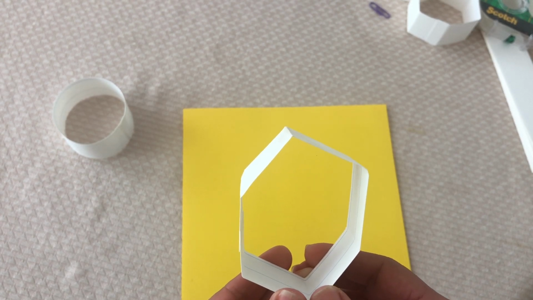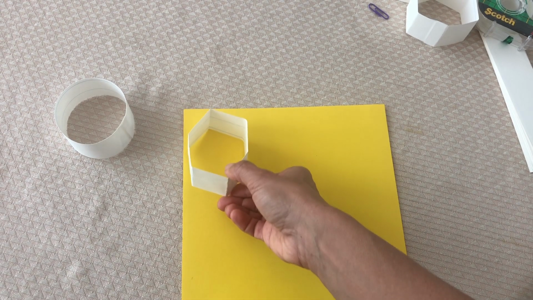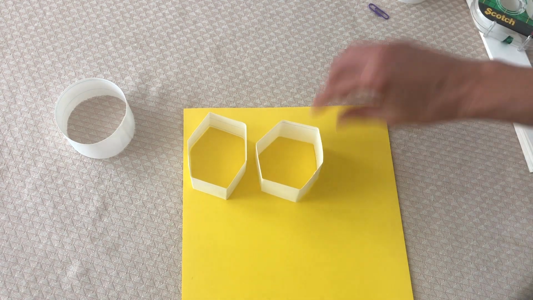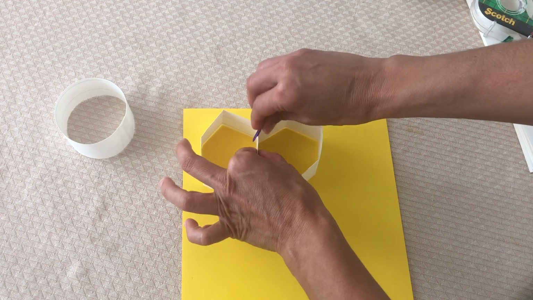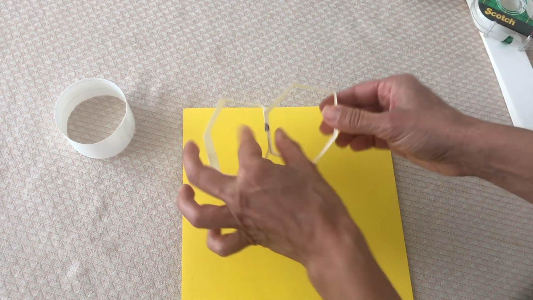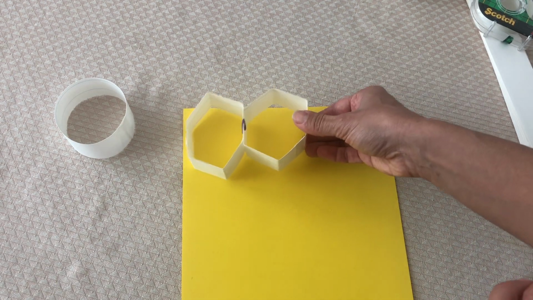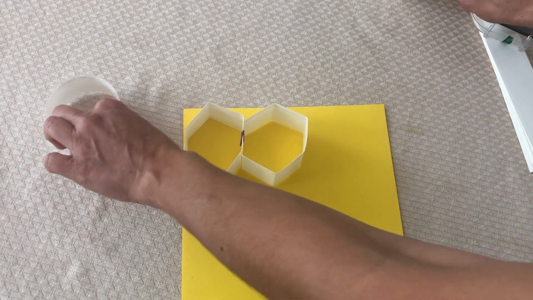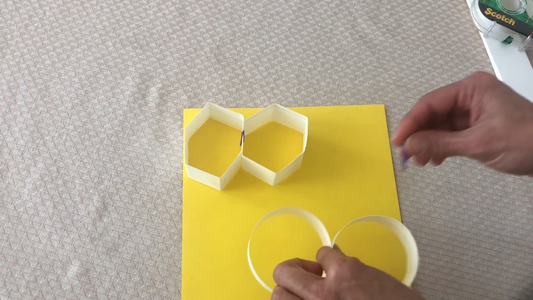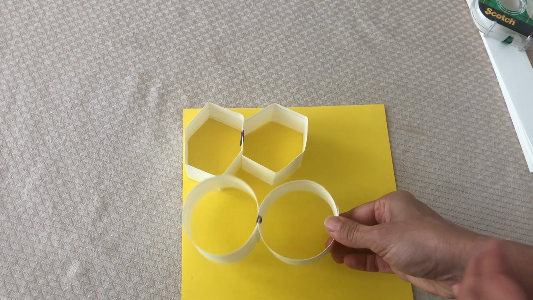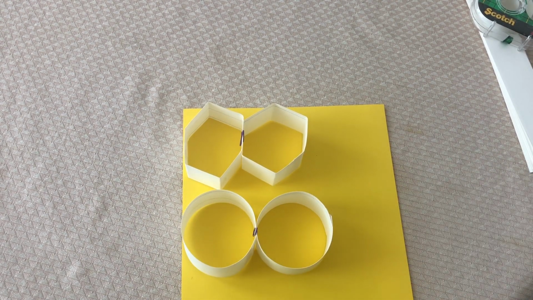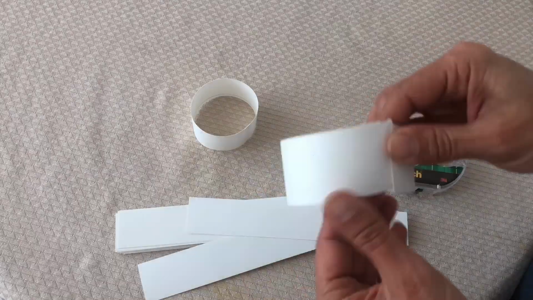Go ahead and make the shapes, and once you have made them, then you're going to use a paper clip to connect them like so. So this would be 2 hexagons. And if I had 2 circles, this is what 2 circles would look like. Go ahead, let's get started.